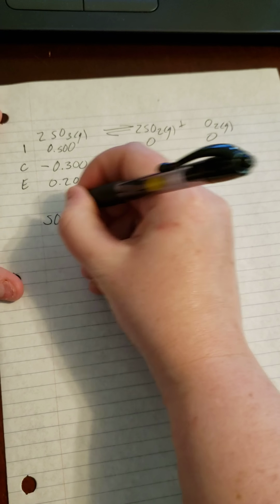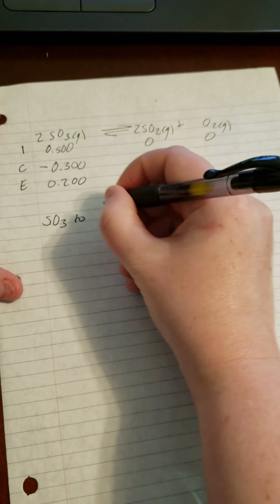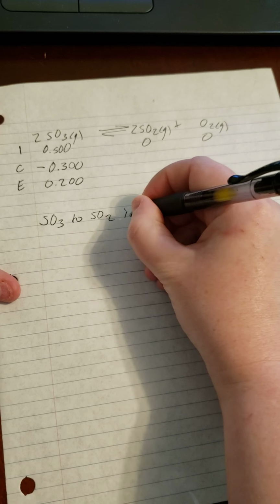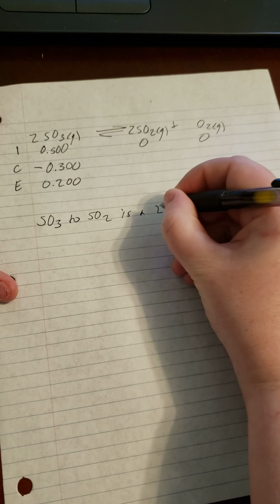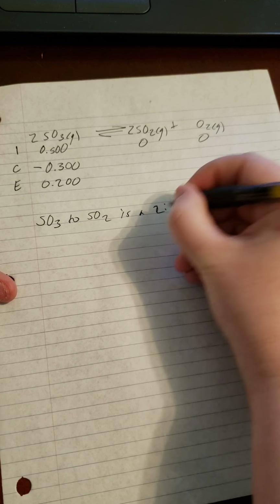SO3 to SO2 is a 2-to-2 relationship. Okay? Which means that if the coefficients are the same, then the change should be exactly the same, except for this is a product, so it's going to be plus 0.3.